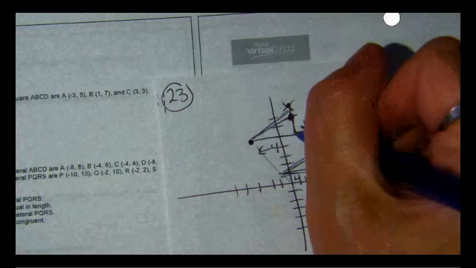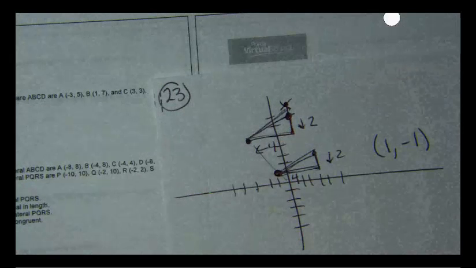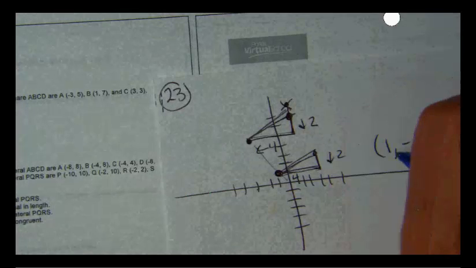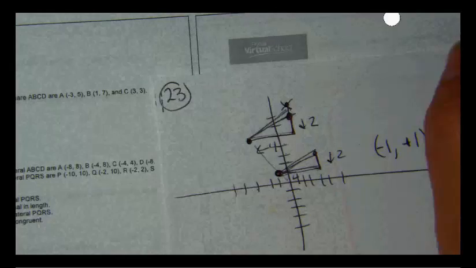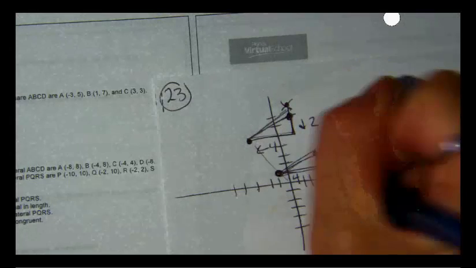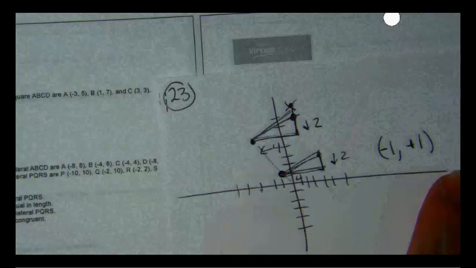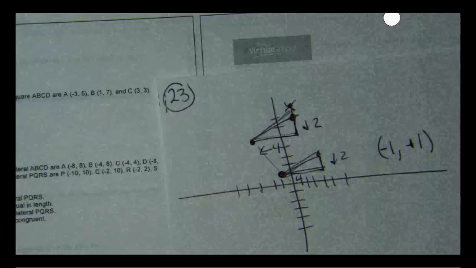So if I go down 2 over 4 and I go down 2 over 4, I'll find that fourth corner of the square. So the x is negative 1, the y is 1. Okay, we're going to stop there for now.